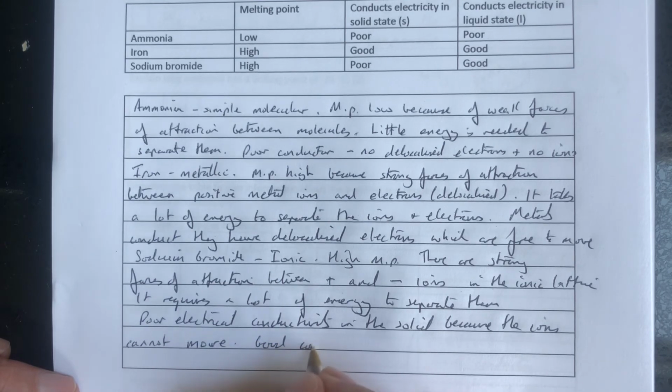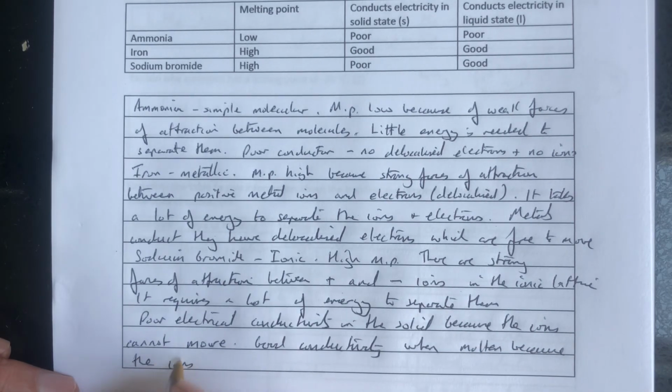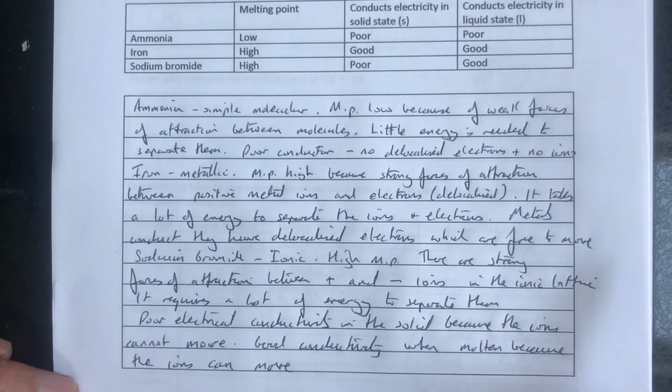Good conductivity when molten, because the charged ions can move. Right, and that is an exceptionally standard 6-mark bonding question. You just have to learn the bonding summary for melting point and electrical conductivity for simple molecular, simple covalent substances, giant covalent substances, carbon and graphite, ionic substances and metallic substances, and it will get tested.